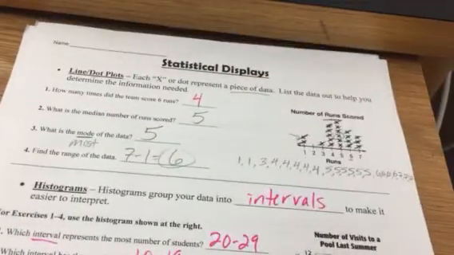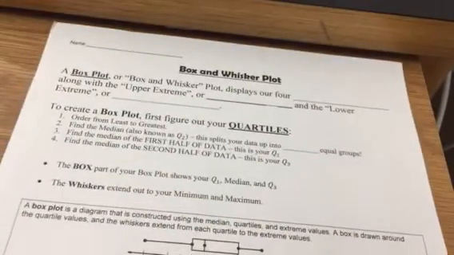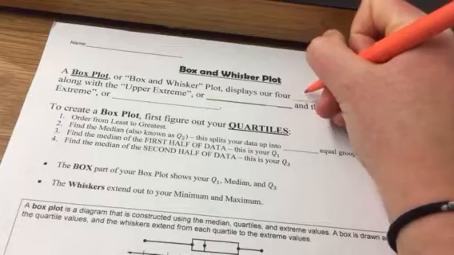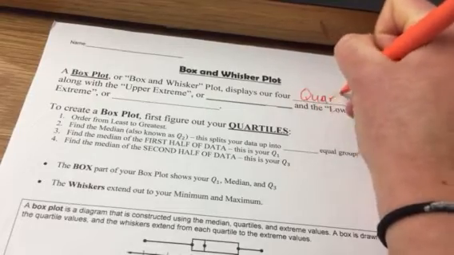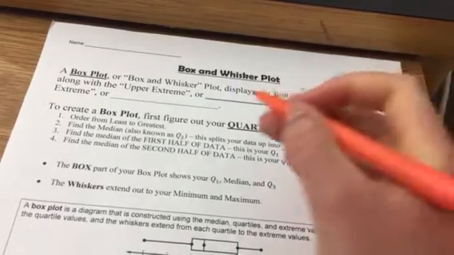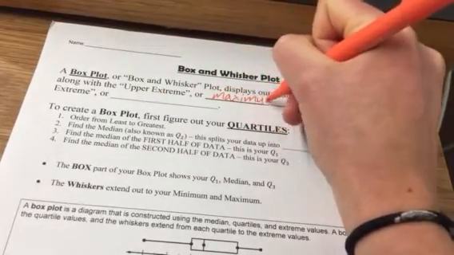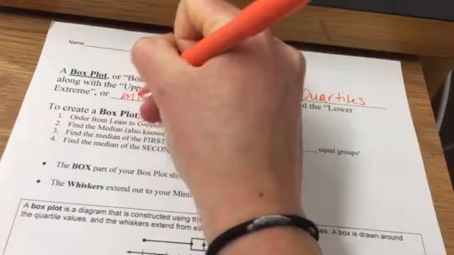All right, let's take a look at the backside, at a thing called box and whisker plots. You don't see these terribly often, but I figured I'd share it with you as it does exist. A box plot, or what I call a box and whisker plot, it does indeed display our 4 quartiles, along with the upper extreme or maximum, and the lower extreme or the minimum.